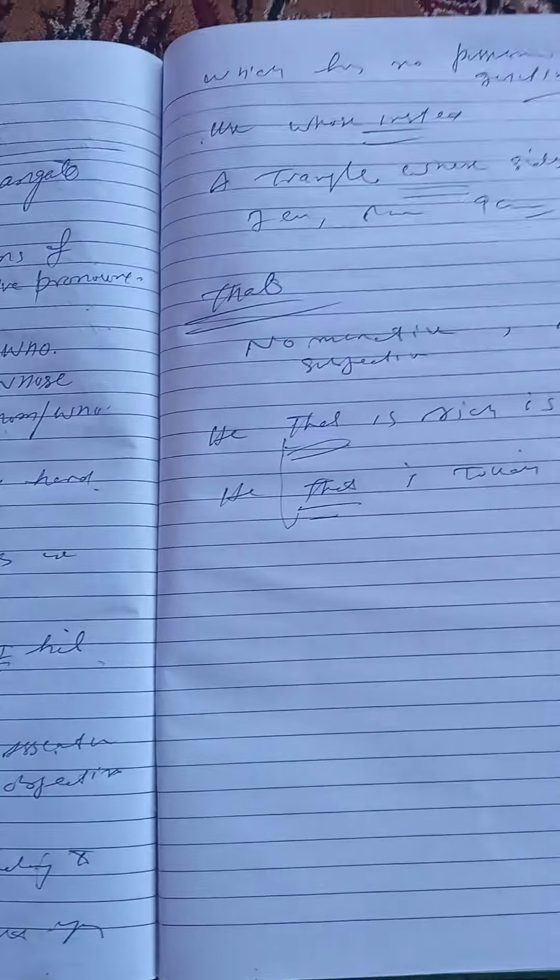I'm hopeful that all of you understood the three forms of the relative pronouns: nominative, called subjective; genitive, called possessive; and accusative, called objective cases of the relative pronouns, and how to use them.